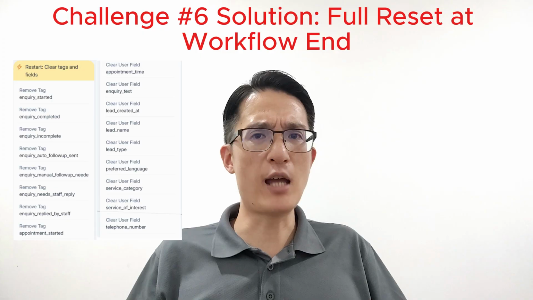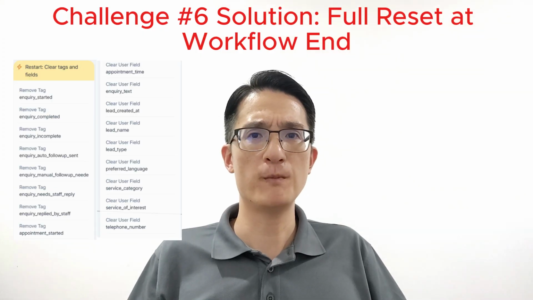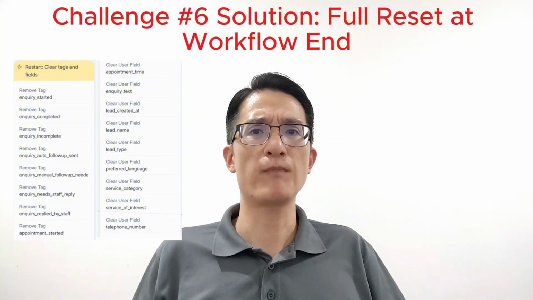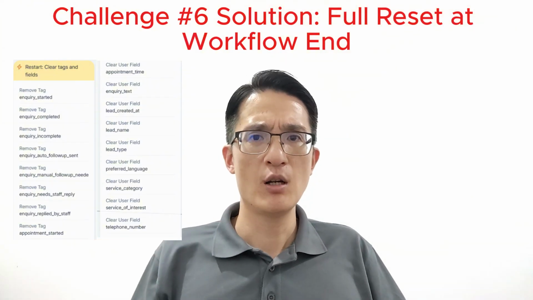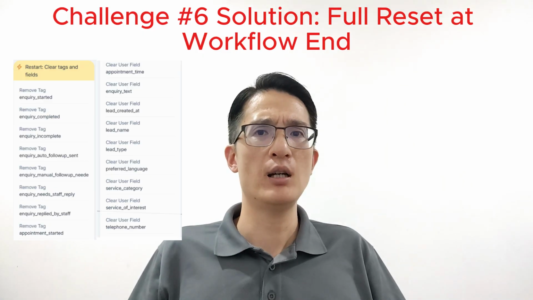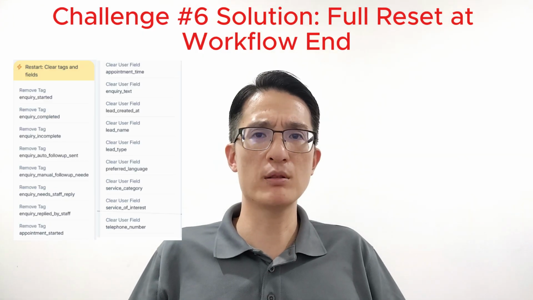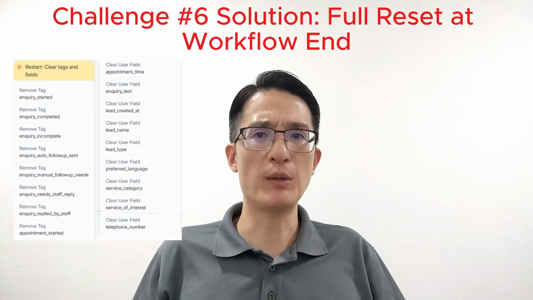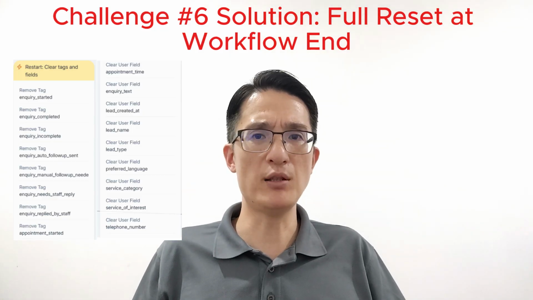Apply full reset logic at the end of the workflow. Every restart at the end of the flow triggers a full cleanup. All user fields are cleared and all flow-related labels are removed. By doing so, mixed data from the previous session is prevented.